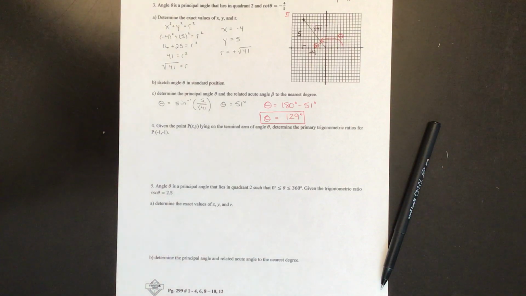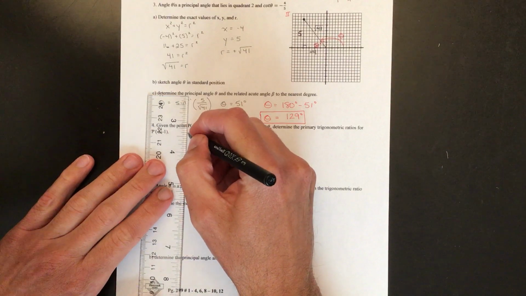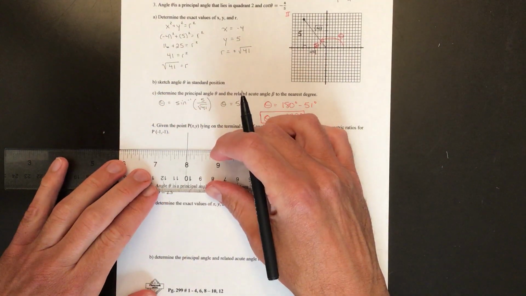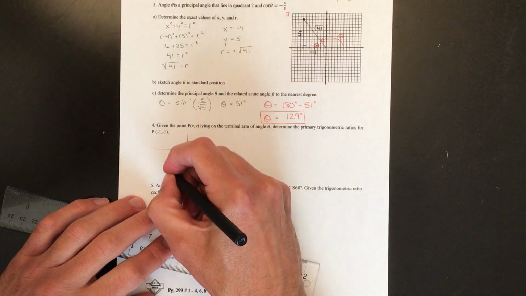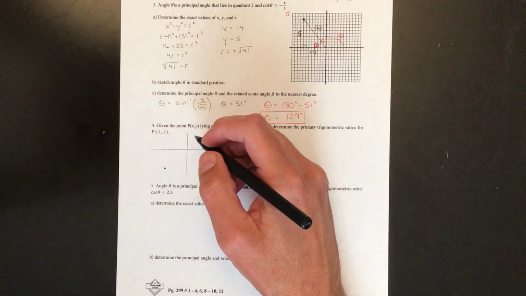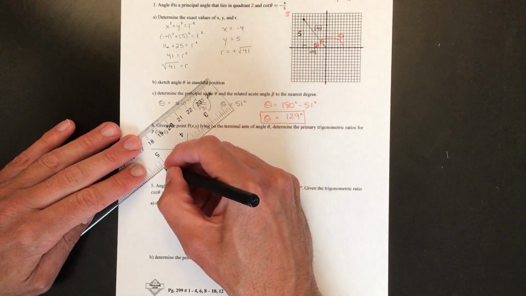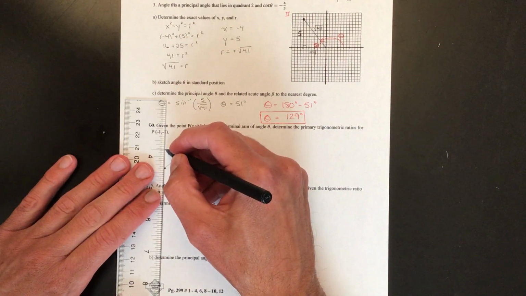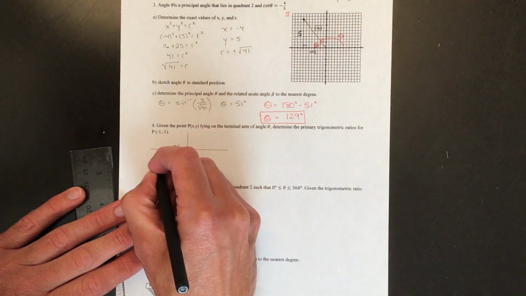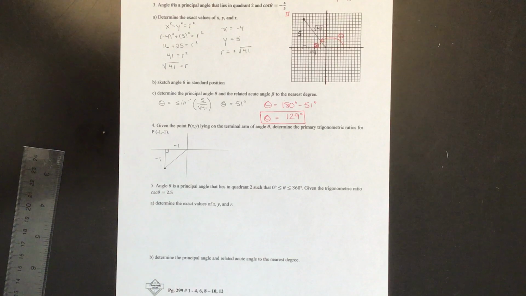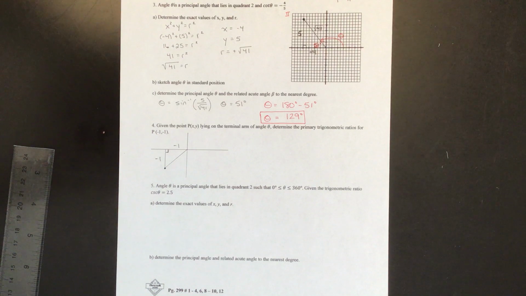Given the point P(x, y) lying on a terminal arm of angle theta, determine the primary trig ratios for P at (-1, -1). So I'll draw my 4 quadrants. Now, -1 is my x, -1 is my y. So I'm going to be down here. So we'll make our triangle, again, always with the x, never with the y. So x is -1, and y is -1. And we want to determine our primary trig ratios.